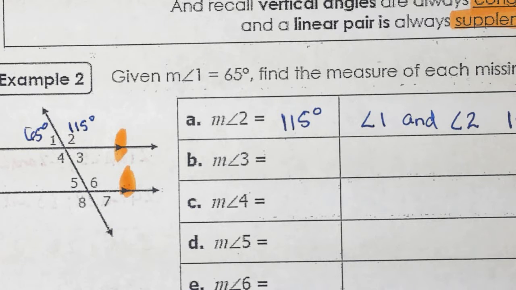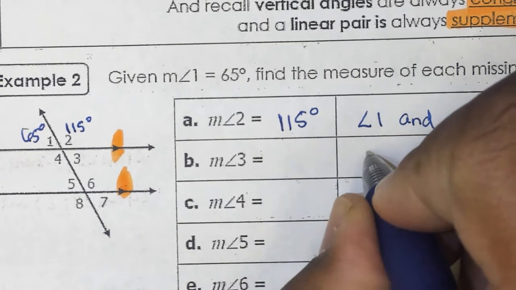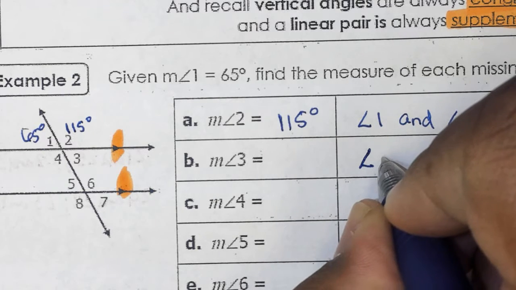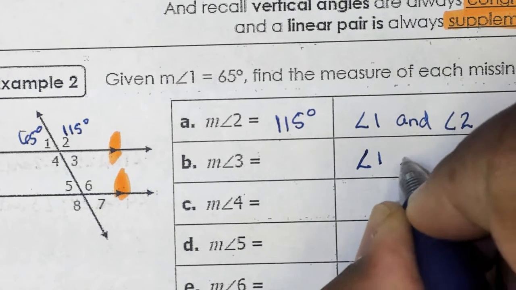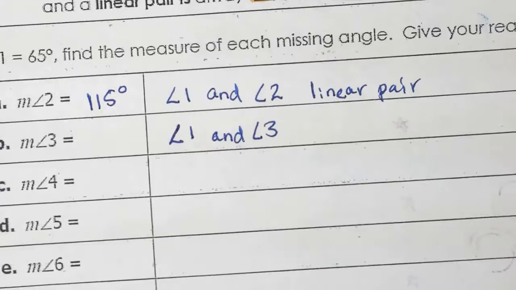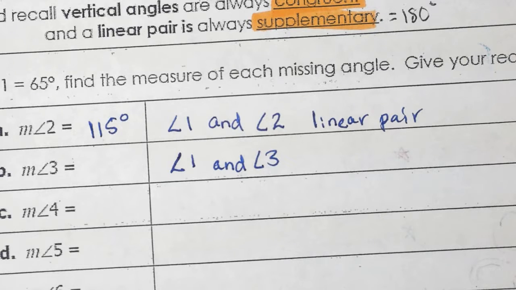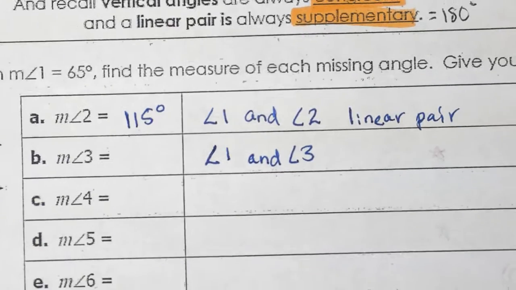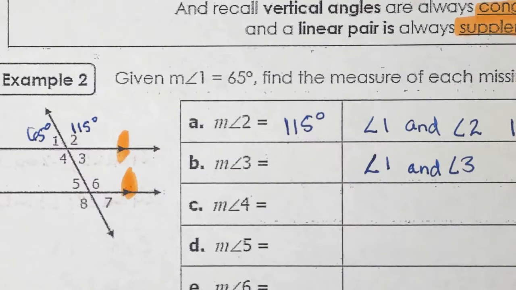Next one, measure of angle 3. Dior, this is for you. Before we do angle 3, Dior, let's compare angle 3 to angle 1. Angle 1 and angle 3. Dior, give me their relationship. No. Look at them. This is the old one too. Angle 1 and angle 3. We're doing all of them now, including the ones we learned today.